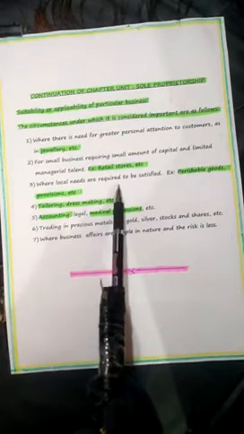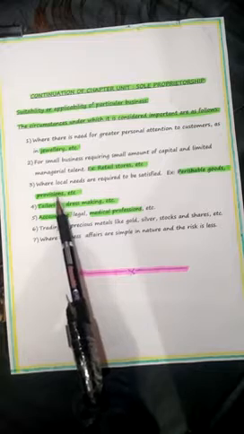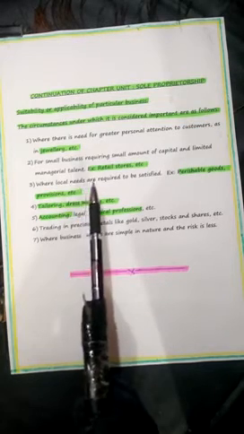Third one, where local needs are required to be satisfied. Local needs. Please underline this. Local needs are required to be satisfied. The third one is also very important, children, for perishable goods, petty shops, provisions. We all depend on them. When there's an announcement of lockdown, every petty shop is crowded. You know this during this pandemic time.